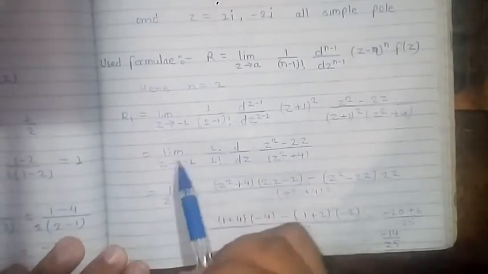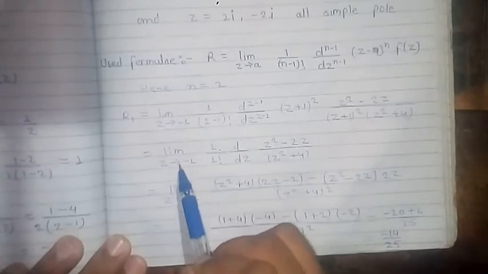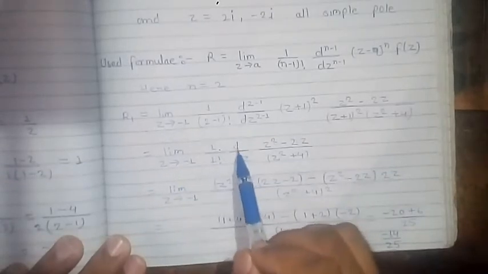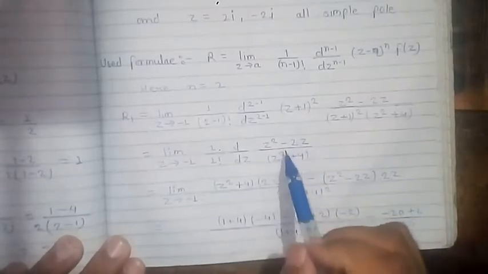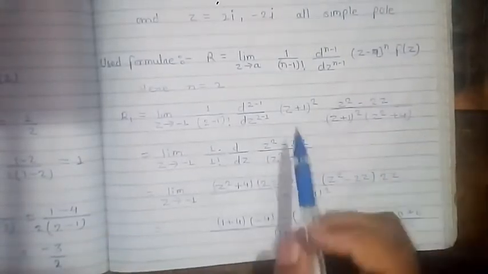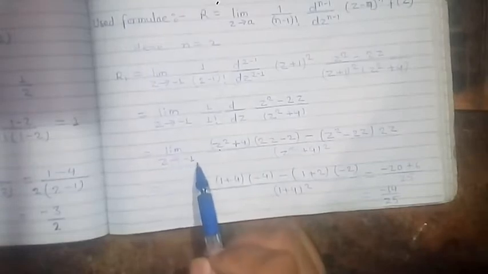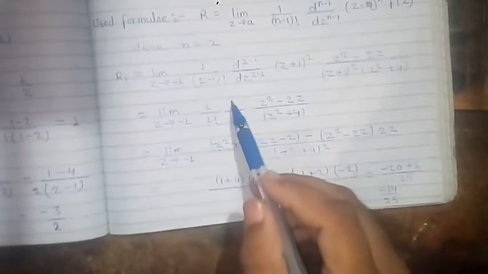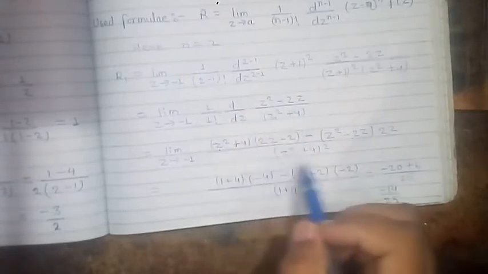After this, when we simplify this term, we will get limit z tends to minus 1, 1 upon 1 factorial, d by dz of (z square minus 2z) upon (z square plus 4). This term is differentiable. This is one time differentiation. Now limit z tends to minus 1. When we differentiate this term we will get this term.